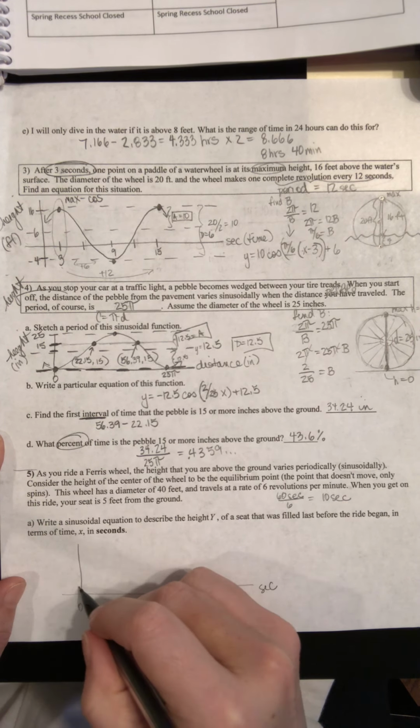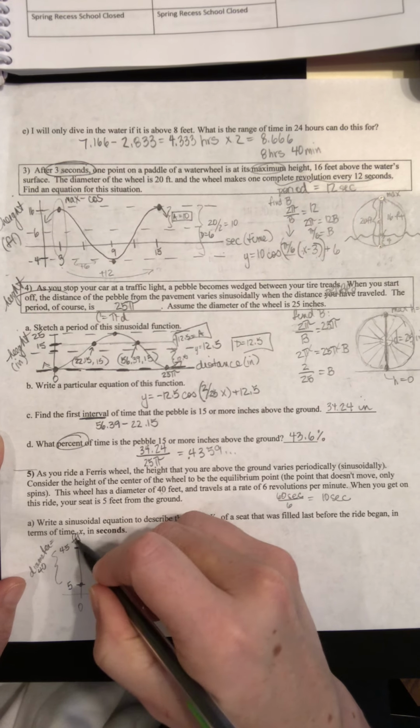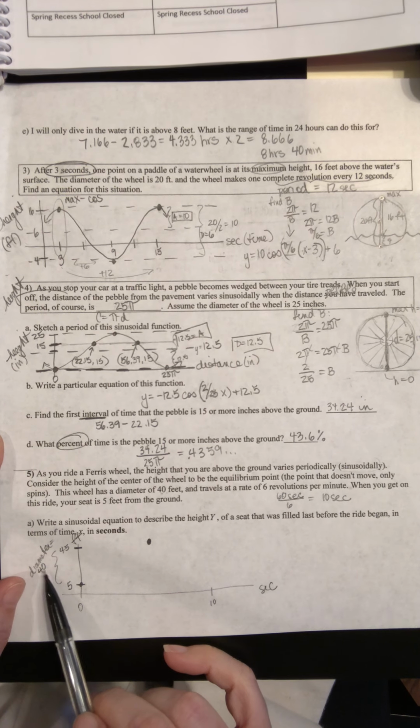Now, if I start here, the maximum height that I will reach, well, this is 40 feet in diameter. So the tallest point, at the top in the middle of the cycle, I will reach 45 feet because the diameter is 40 feet. So this is feet.